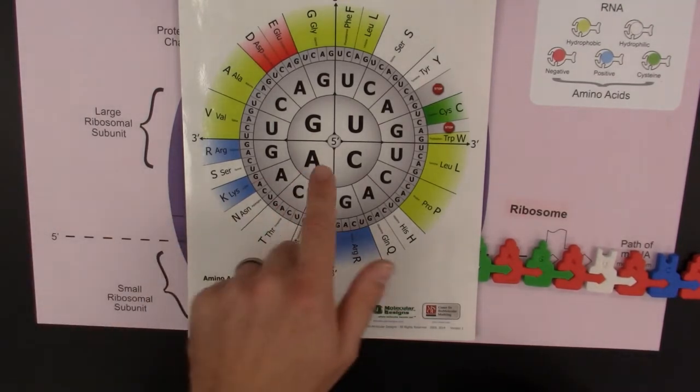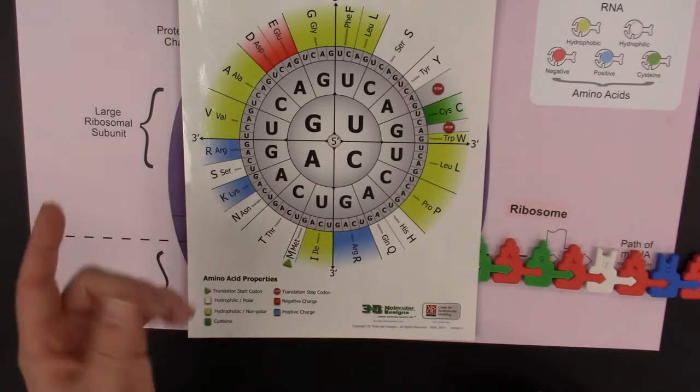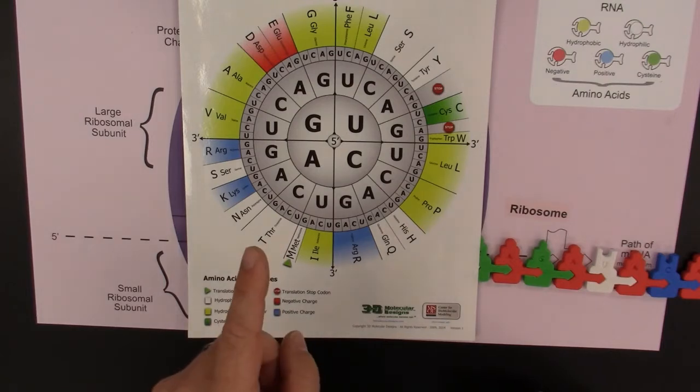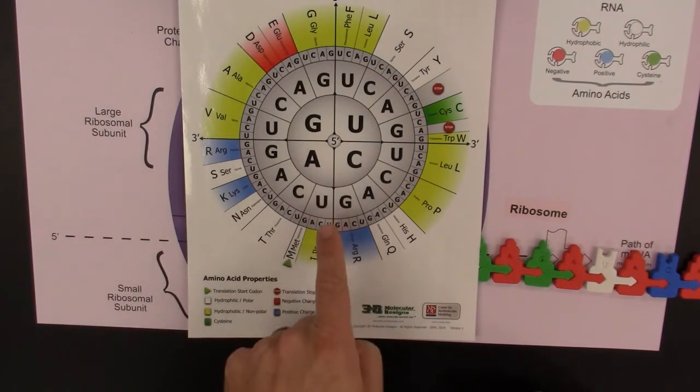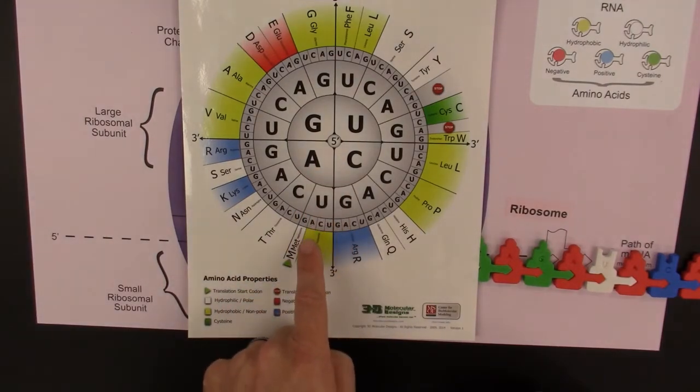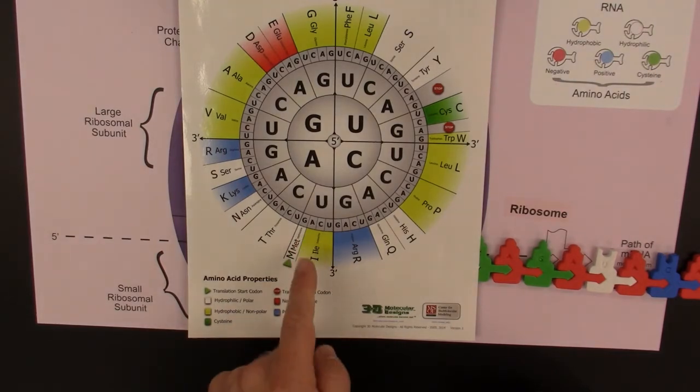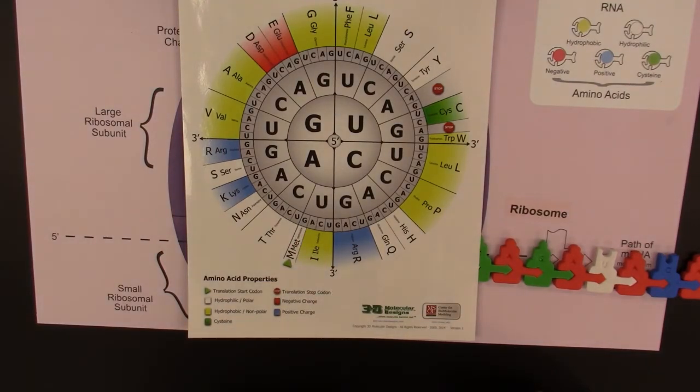You start in the middle and you work your way out. Now again, it was A, U, G. A, U, and then I find G. MET, methionine. That's the amino acid that AUG, the codon, coded for.